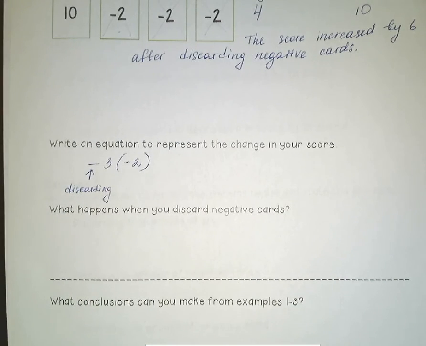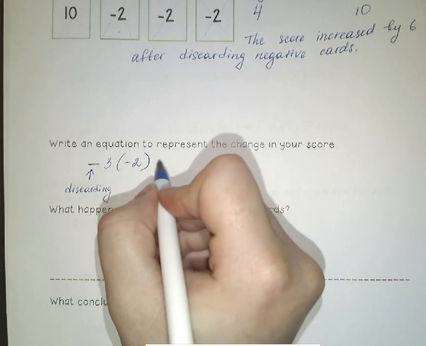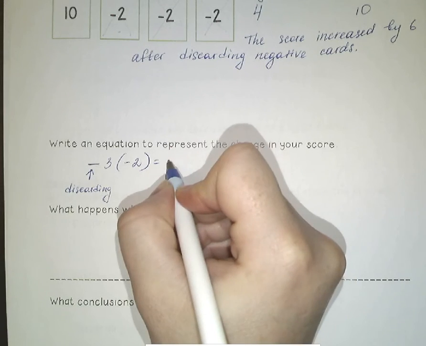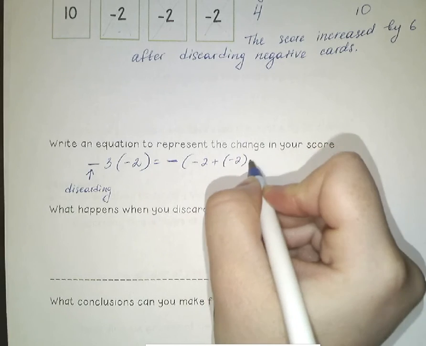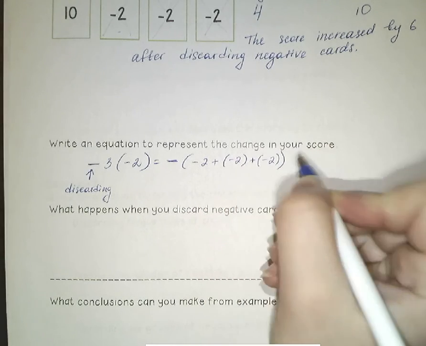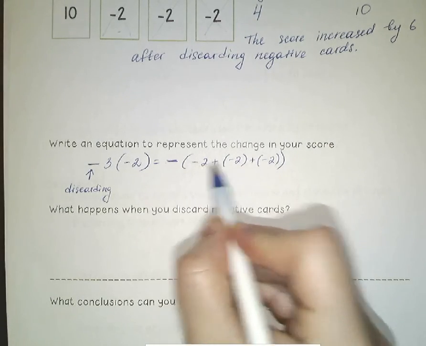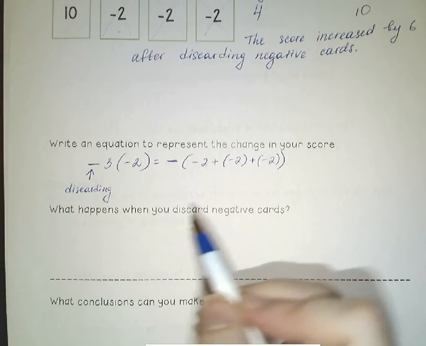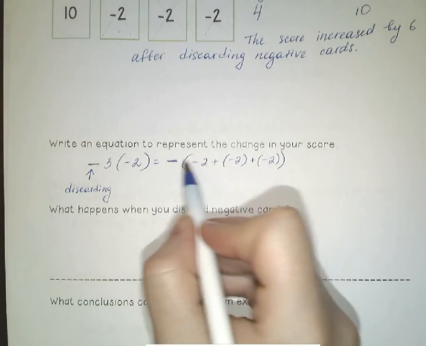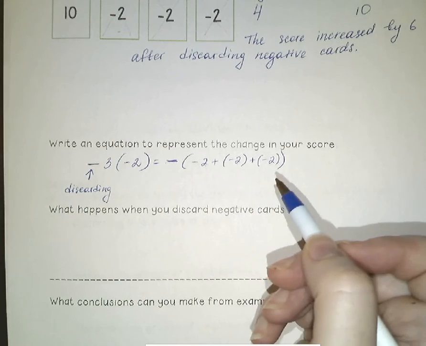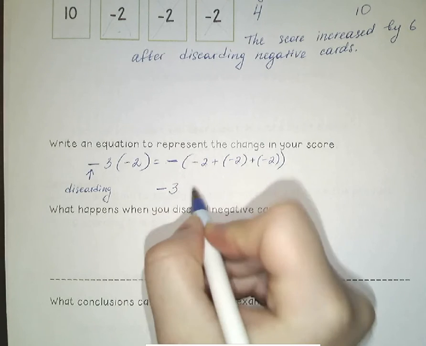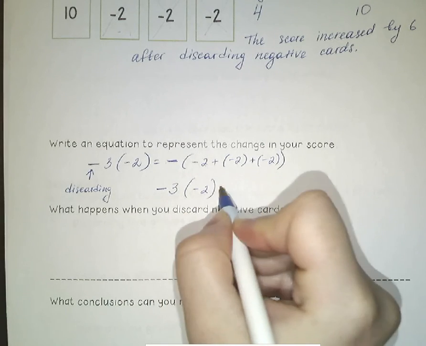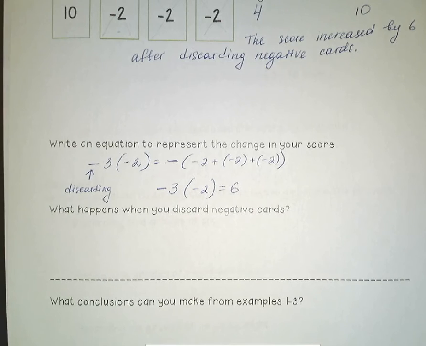It's the same thing as discarding -2 plus -2 plus -2, right? I'm taking away that -6, right? And since I'm taking away -6, my score increases by 6. So 3 times -2 will give me an increase of 6.